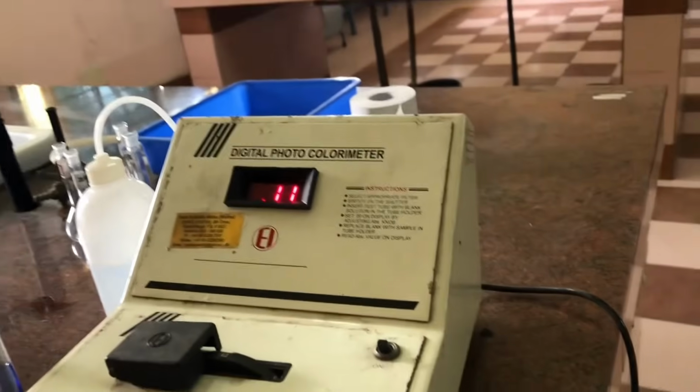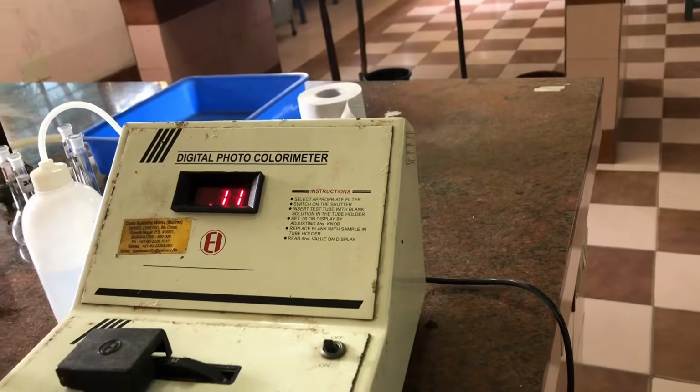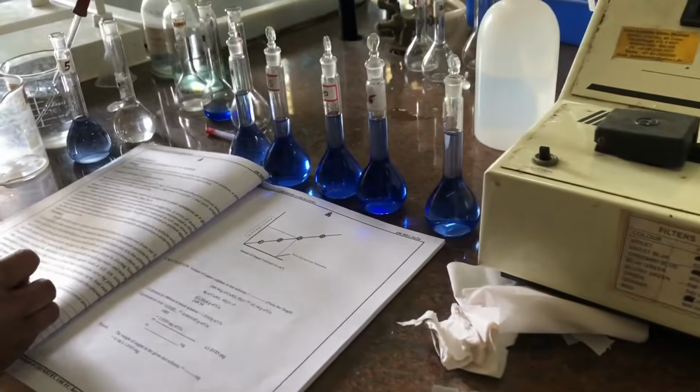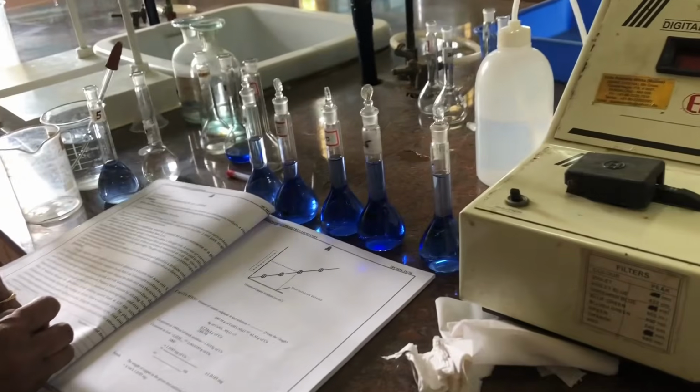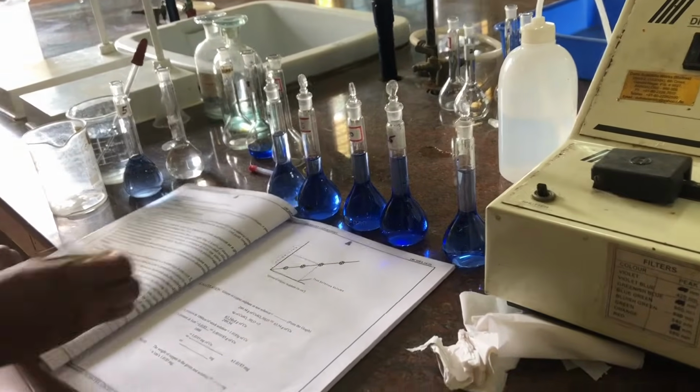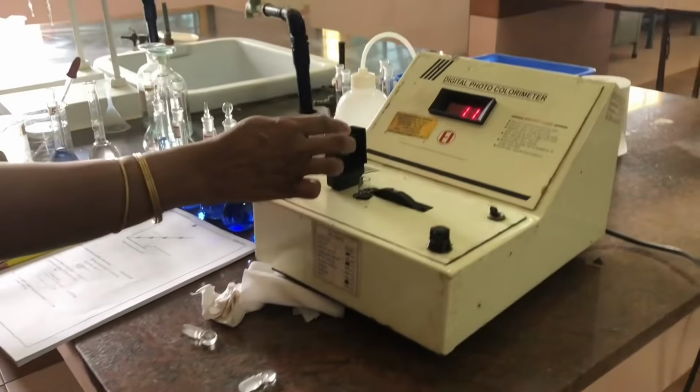It is showing as 0.11. You have to note down here the absorbance value for blank is 0.00 and for 5 ml we have got 0.11.